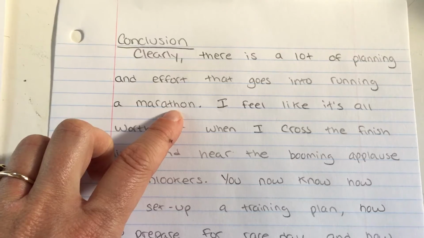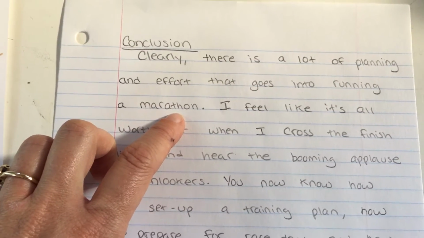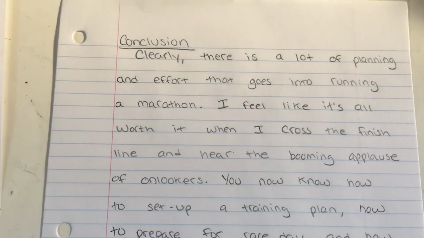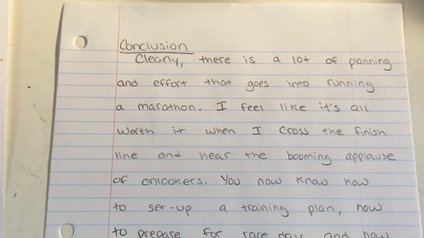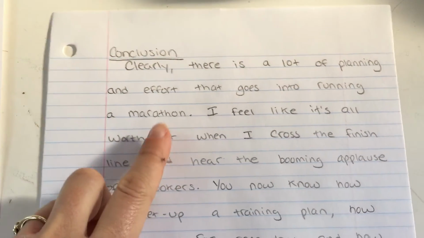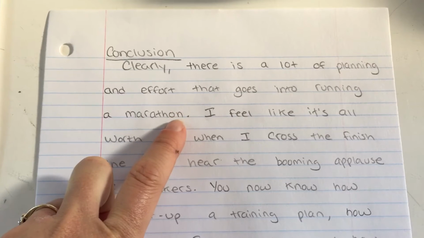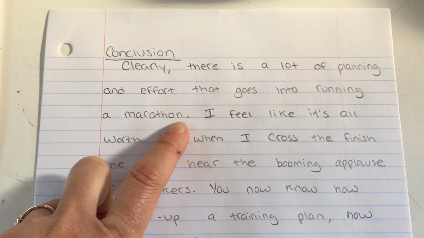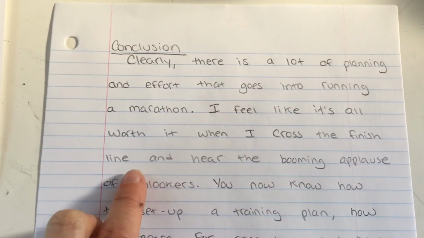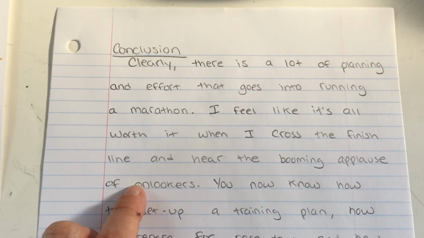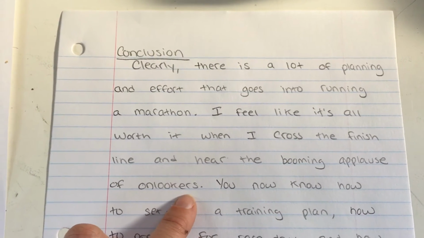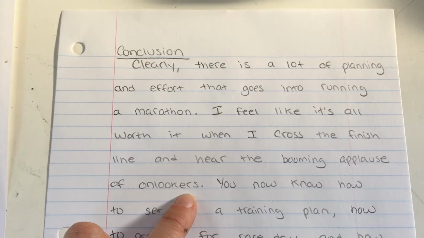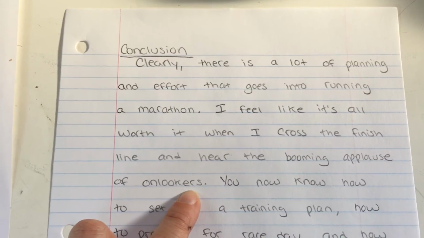Now, I thought that this phrase nicely summarized my report because a lot of my report was about how you have to think ahead and try really hard in order to run a marathon. Clearly, there's a lot of planning and effort that goes into running a marathon. I feel like it's all worth it when I cross the finish line and hear the booming applause of onlookers. So there I'm telling you how I feel about running a marathon.